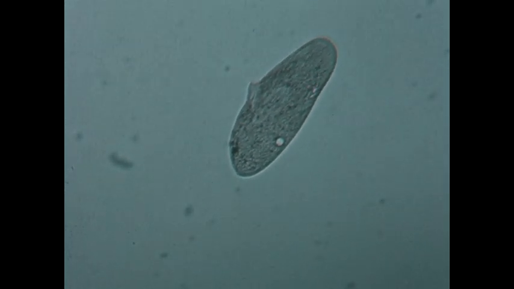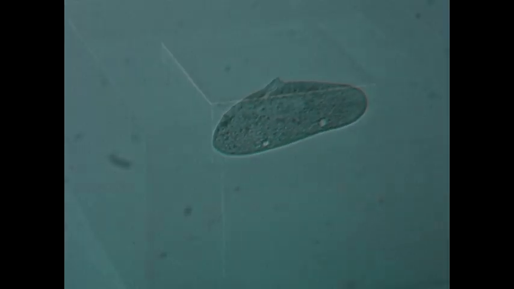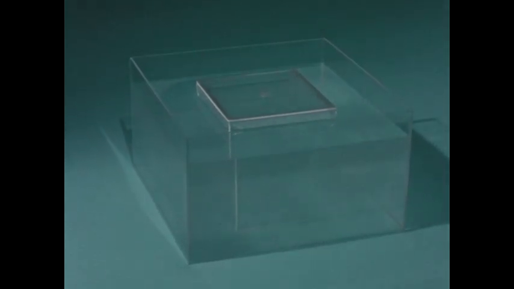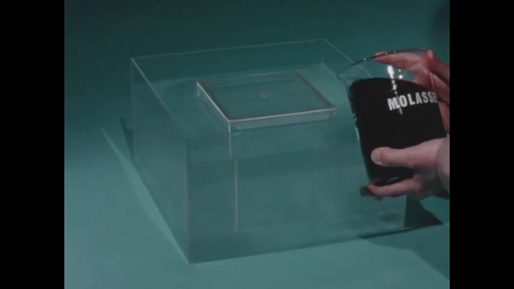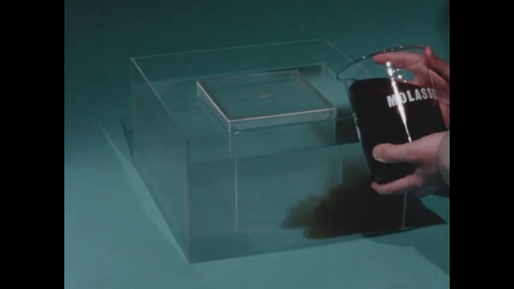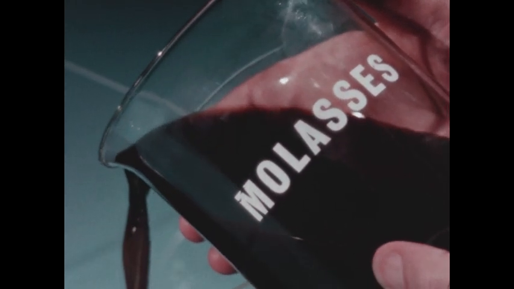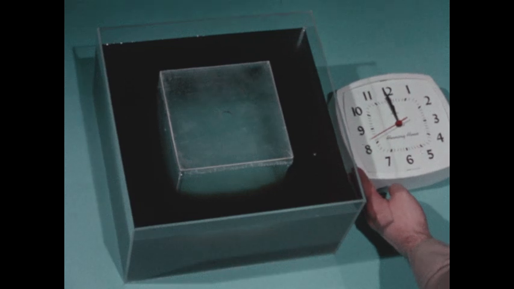Living cells are composed primarily of water and generally exist in water solutions. Immersing the cell model in a container of water helps us simulate the physical conditions encountered by a living cell. In the water outside the cell membrane, we'll pour some molasses. Molasses contains glucose, one of the simple sugars used by living cells. We'll see if molasses will diffuse through the membrane. We'll time the diffusion process.